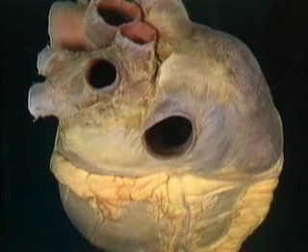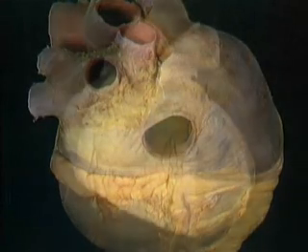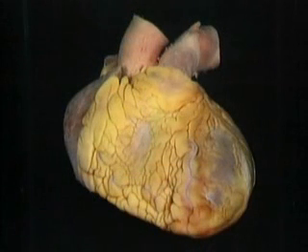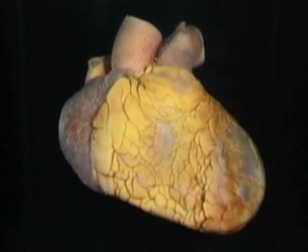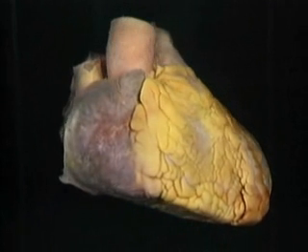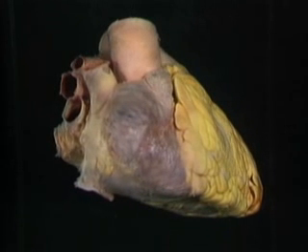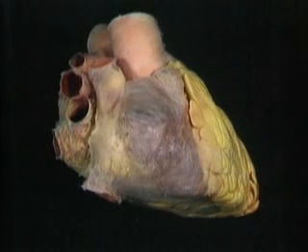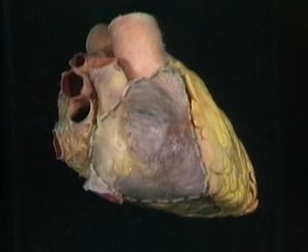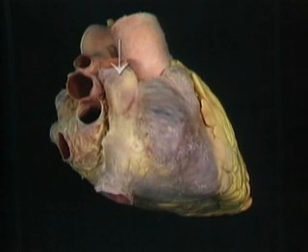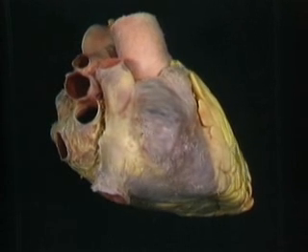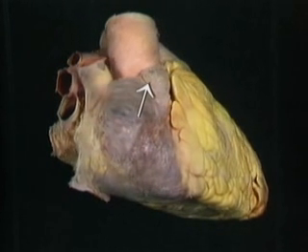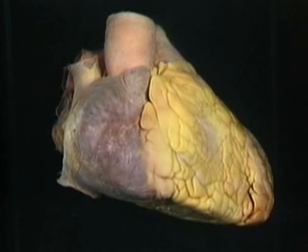Now that we've seen some dissected specimens, let's take a further all-around look at an intact heart with all the epicardial fat intact. We'll take a second look at all four chambers in the order in which blood passes through them. Here's the right atrium with the superior vena cava entering above and the inferior vena cava below. Here's the right atrial appendage.